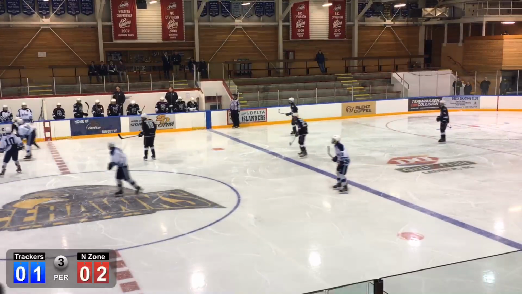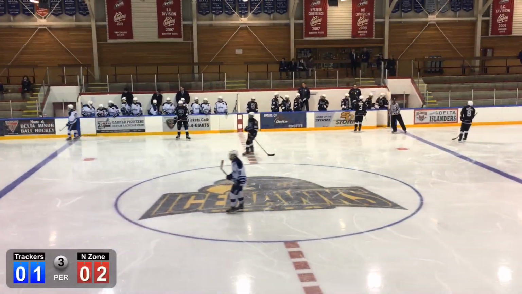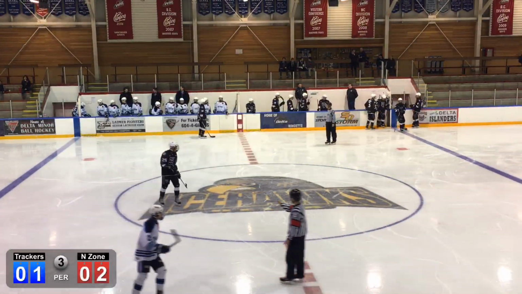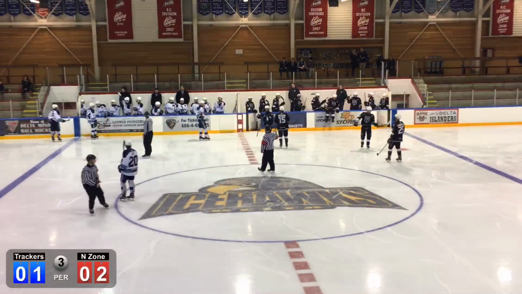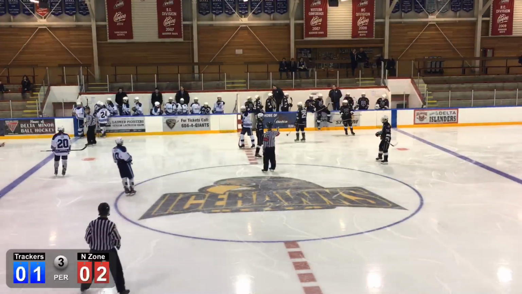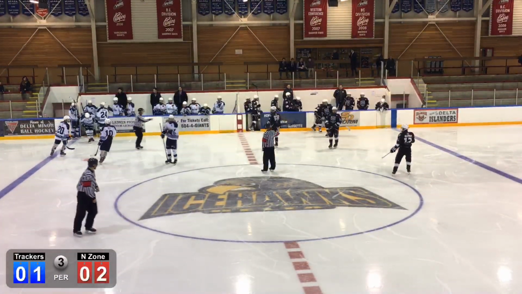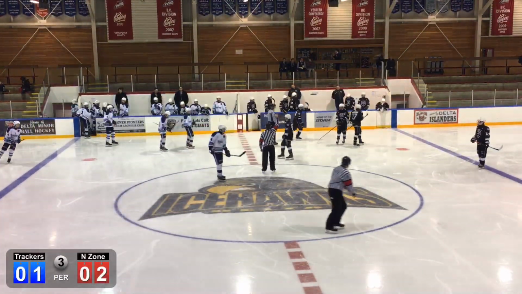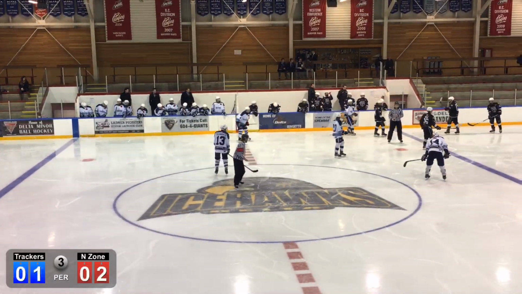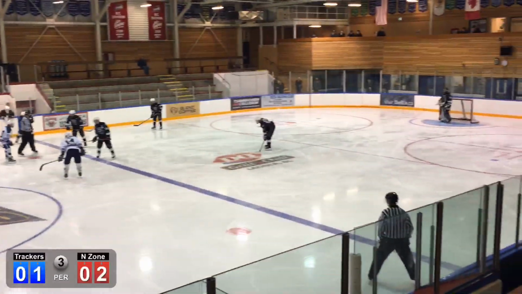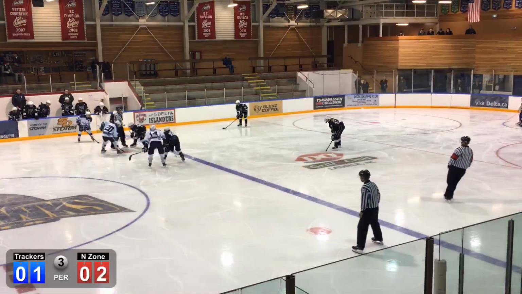Lang's going to push that off the stick of the Kings. It's going to bounce into the Trackers bench. And the whistle will go, 16:37. Again, another pileup. Couldn't get it through. I would like to see them send 2 guys to the net, the one puck here, and cut the ringette line and just blast one from there.